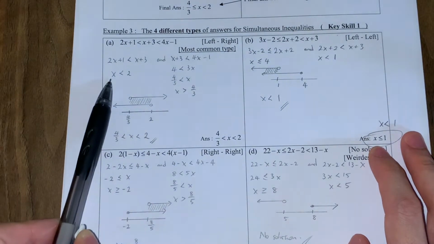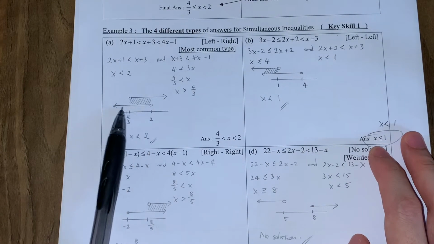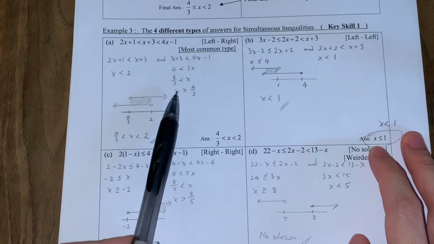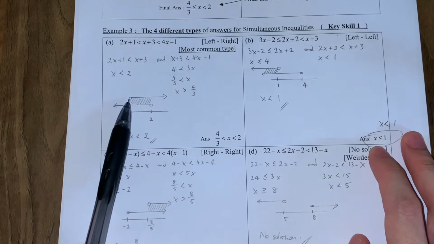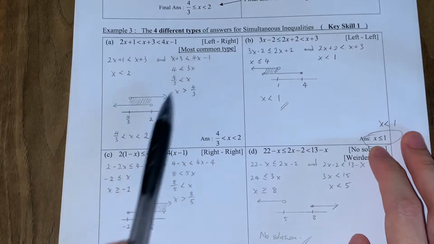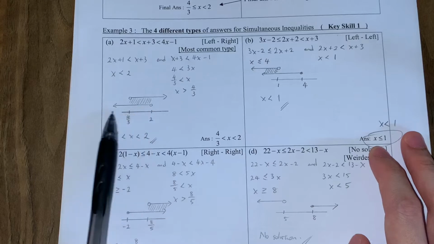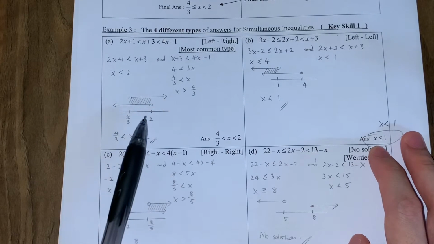This one says x less than 2. So from 2, less means go to the left. And then from here, this one is x more than 1 point something. So 1 point something is here. More than means go to the right. So you see that I call this left-right because one inequality points to the left, one points to the right. And obviously they are going to overlap.